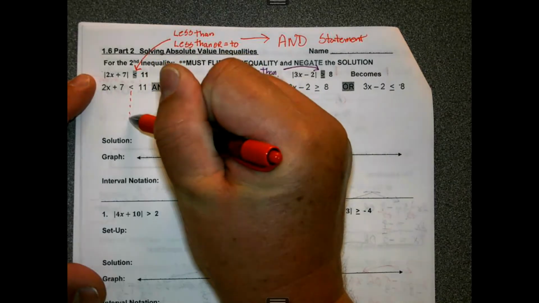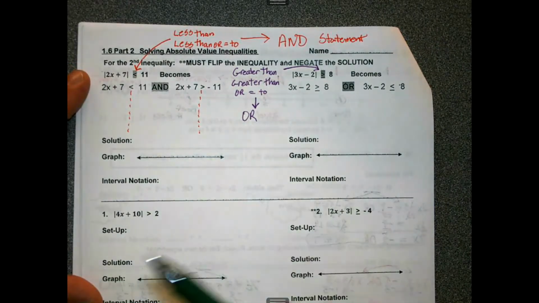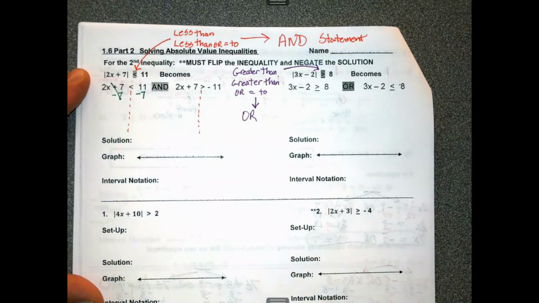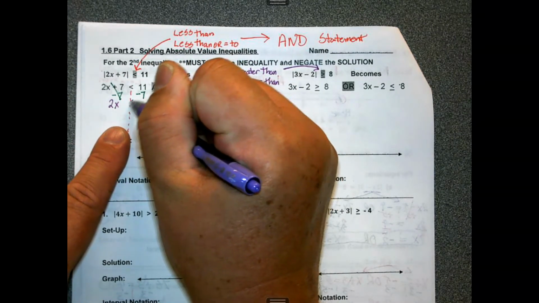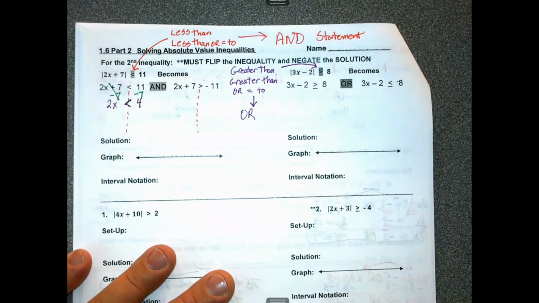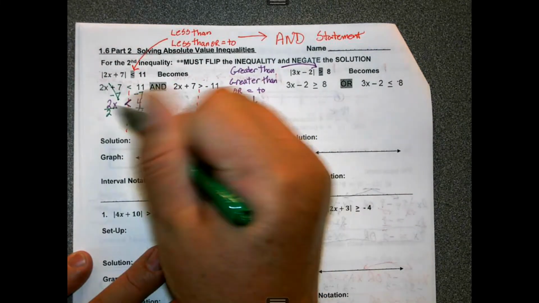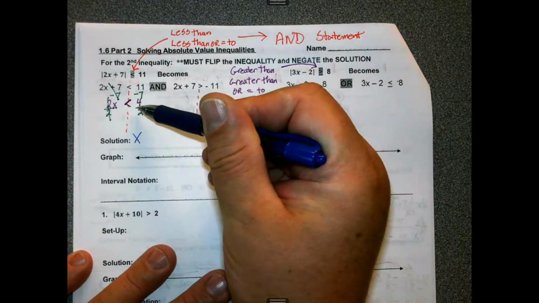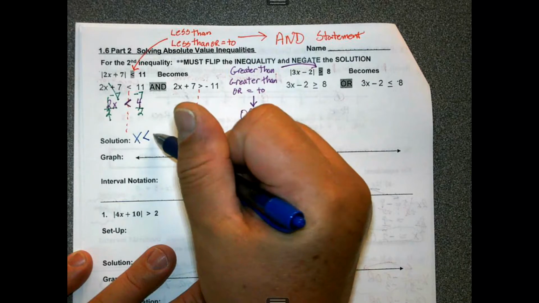So I'm going to have to get x by itself for both of these inequalities, right? On this one, I'm going to subtract 7 from both sides. I get 2x. The sign stays the same because I'm subtracting, so I'm not multiplying or dividing. 11 minus 7 is 4. Divide both sides by that coefficient 2. And I get x is less than 4 divided by 2, which is 2. I'm dividing by a positive number, so the sign stays the same.